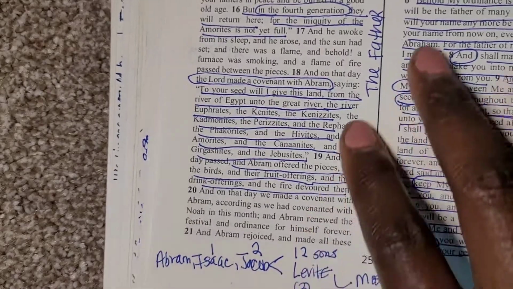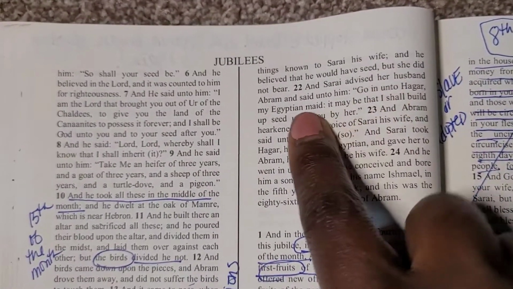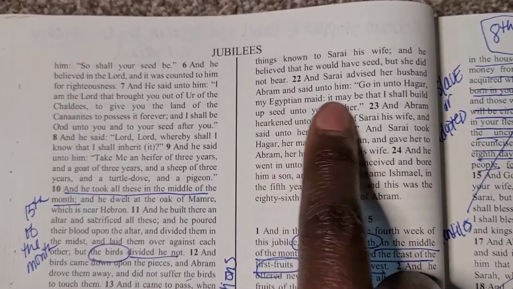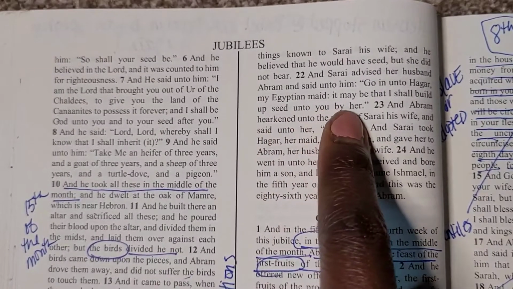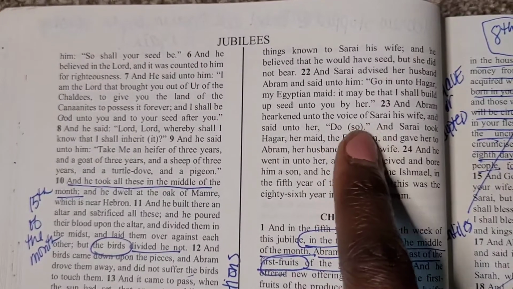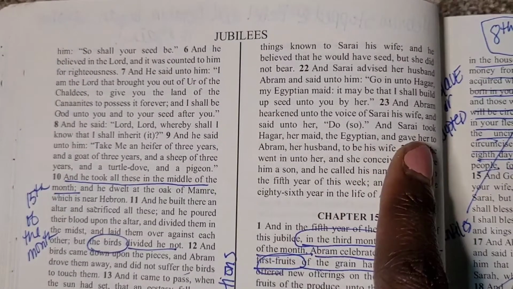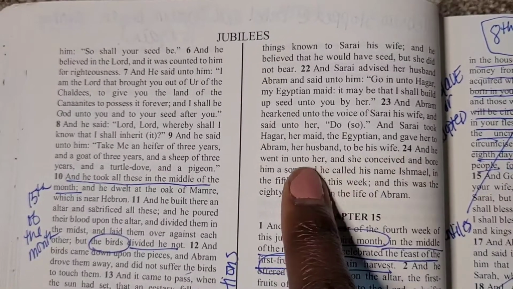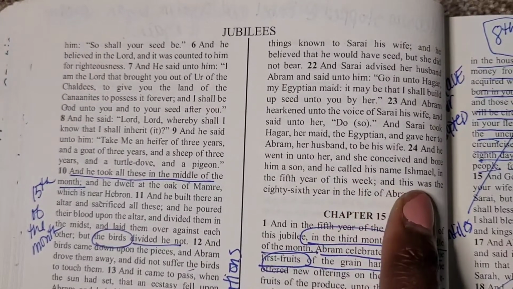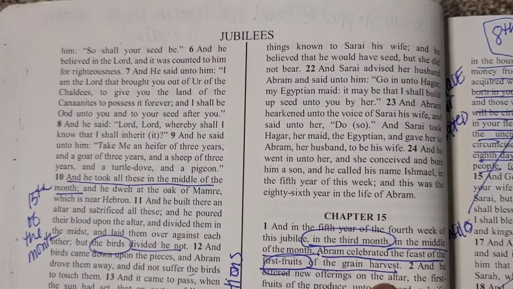And Abram rejoiced and made all things known to Sarai, his wife. And he believed that he would have seed, but she did not bear. And Sarai advised her husband Abram and said unto him, go unto Hagar, my Egyptian maid. It may be that I shall build up seed unto you by her. And Abram hearkened unto the voice of Sarai his wife, and said unto her, do so. And Sarai took Hagar, her maid, the Egyptian, and gave her to Abram, her husband, to be his wife. And he went into her, and she conceived and bore him a son, and he called his name Ishmael, in the 5th year of this week. And this was the 86th year in the life of Moses.